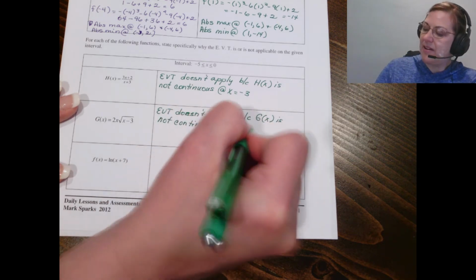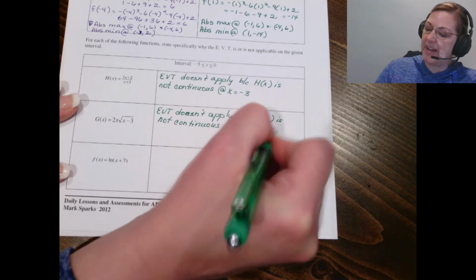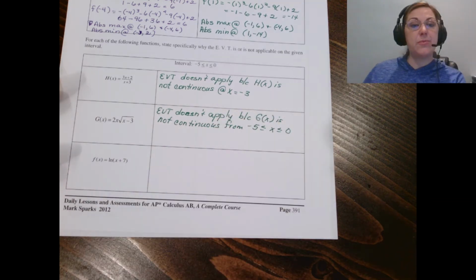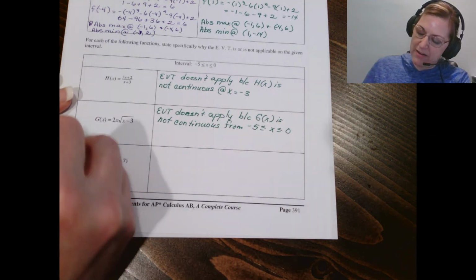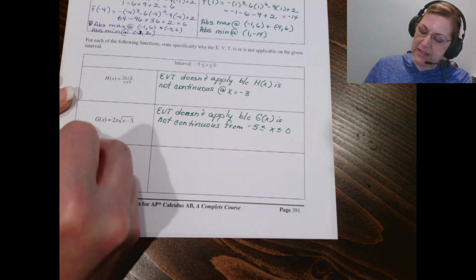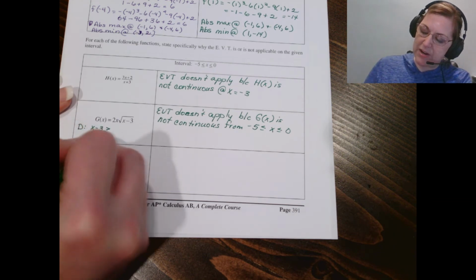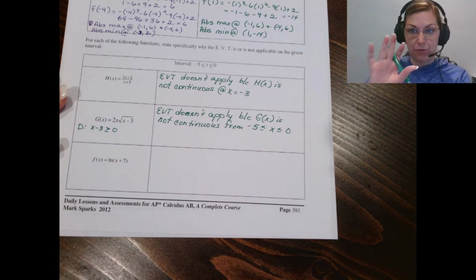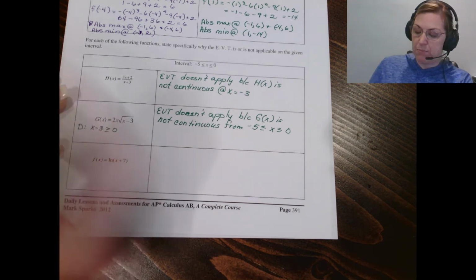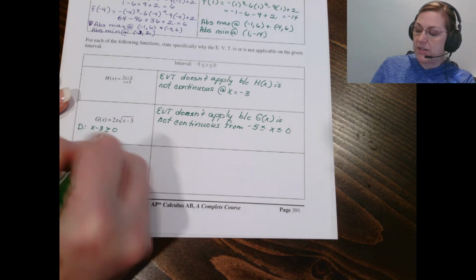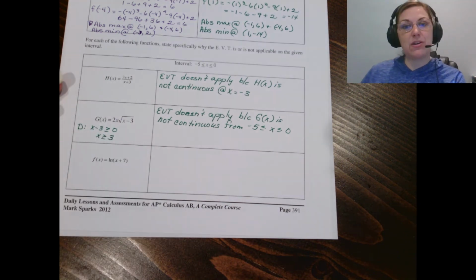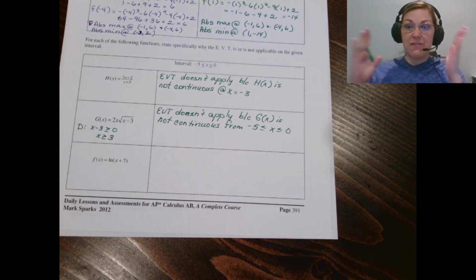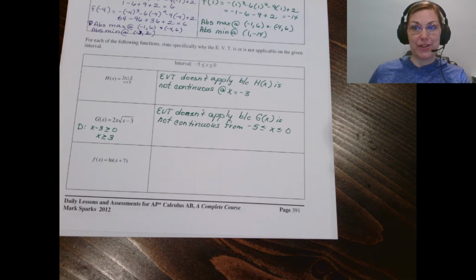From -5 is less than or equal to x is less than or equal to 0. Now the reason not, because look at your domain. Your domain says that x minus 3 has to be greater than or equal to 0. We know that because what is underneath a radical has to remain positive. So that means x would have to be greater than or equal to 3. -5 to 0 does not work there.